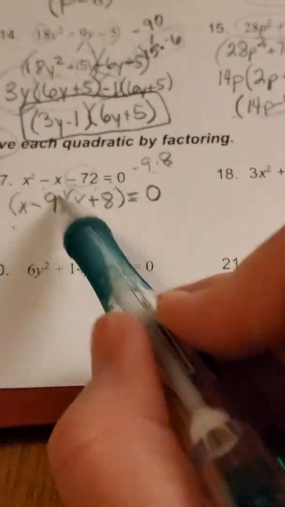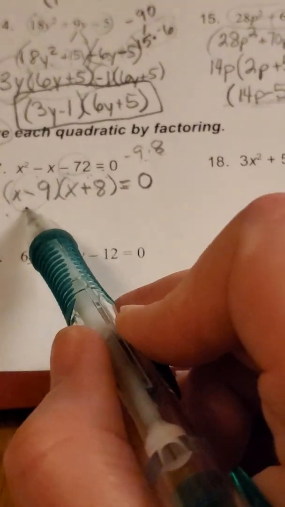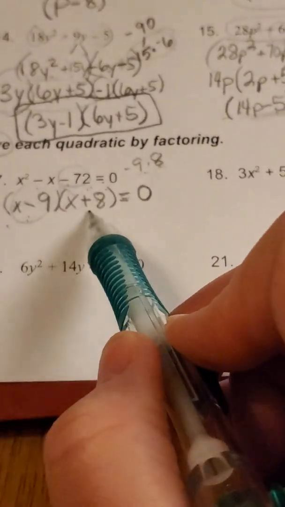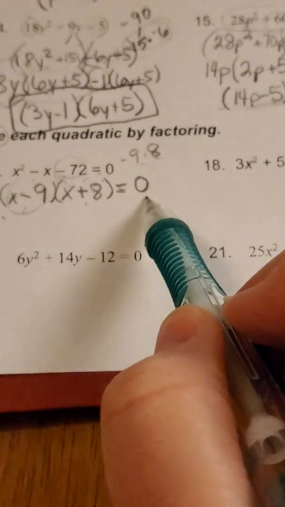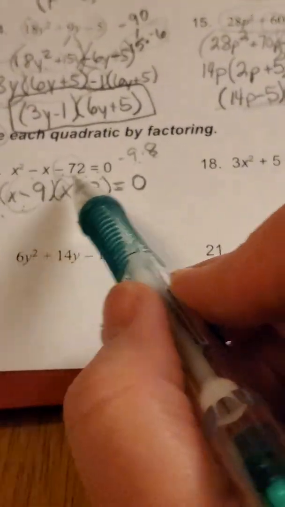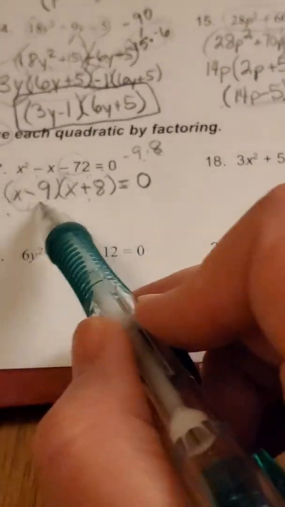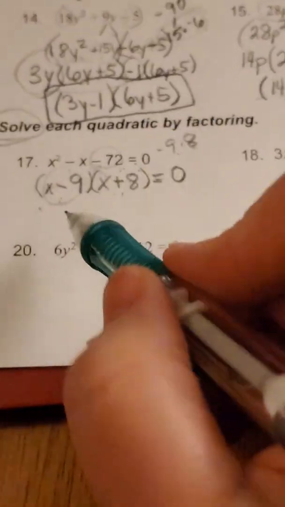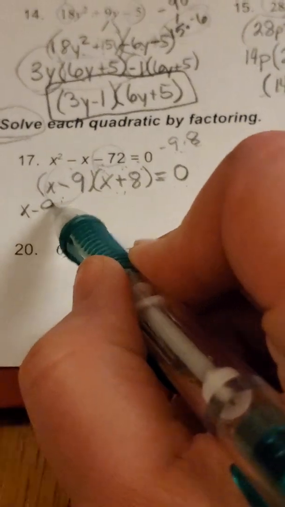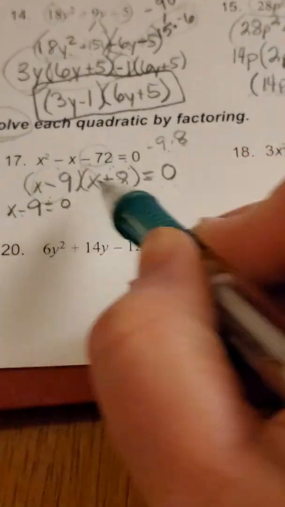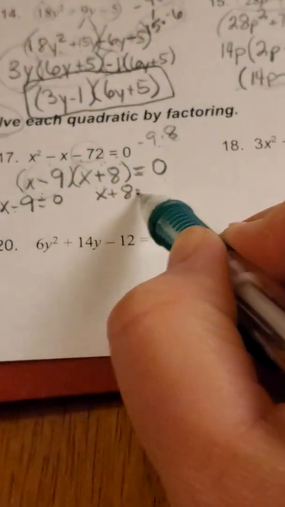So now if I can get what's in this set of parentheses to equal 0, 0 times whatever I get here would equal 0. And if I can get this to equal 0, no matter what's in here, this times 0 is still going to give me 0. So I set each one of those equal to 0. So x minus 9 equals 0, and x plus 8 equals 0.